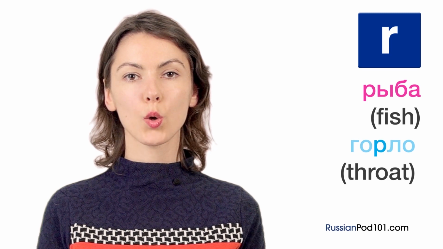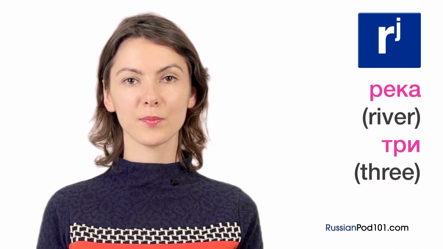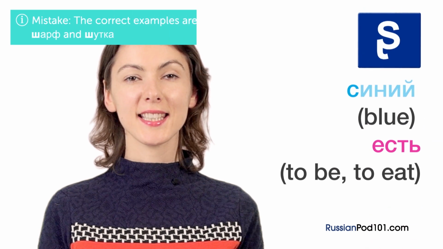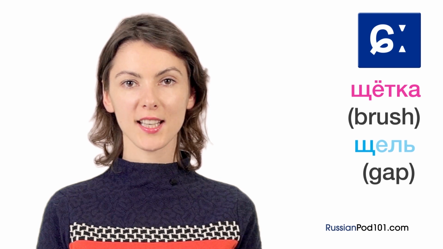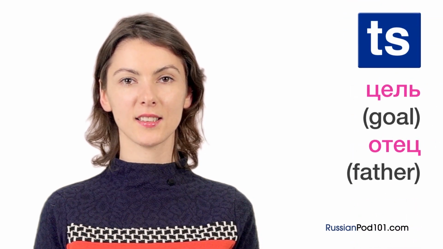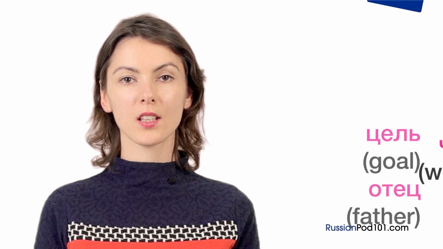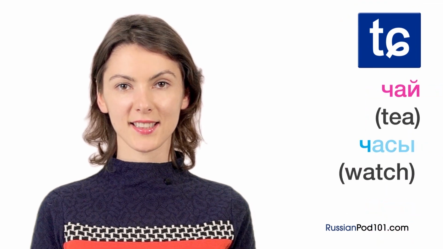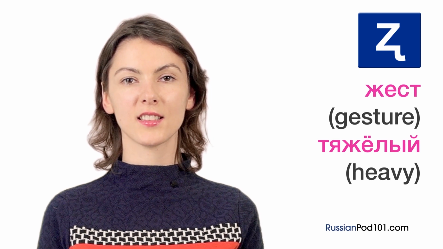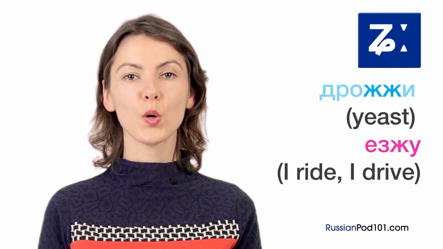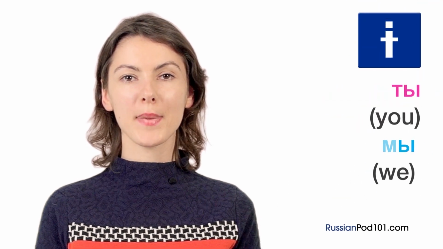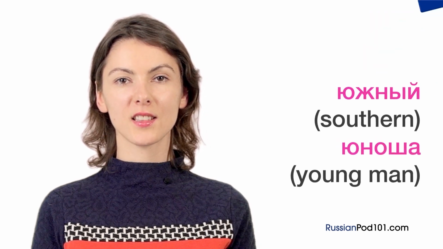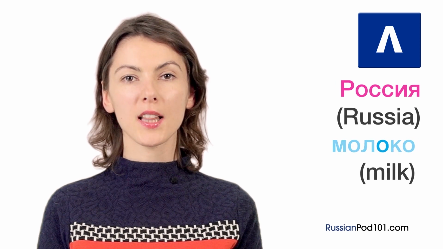Рыба, горло, река, зов, синий, есть, щетка, щель, цель, отец, чай, часы, жест, тяжелый, дрожжи, езжу, ты, мы, южный, юноша, Россия, молоко.